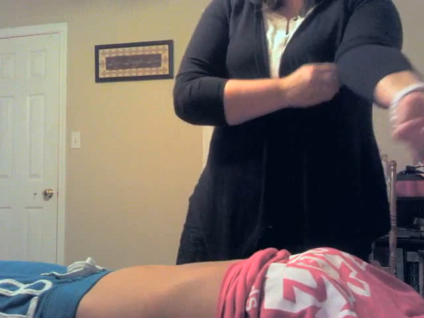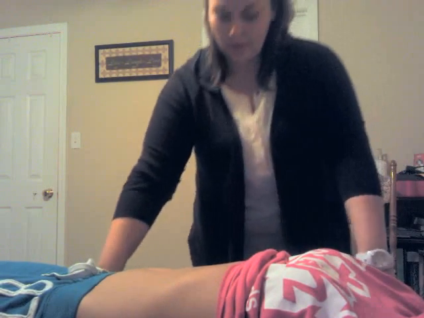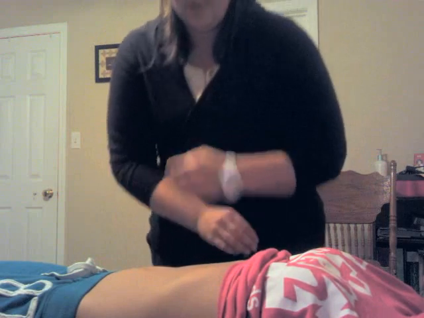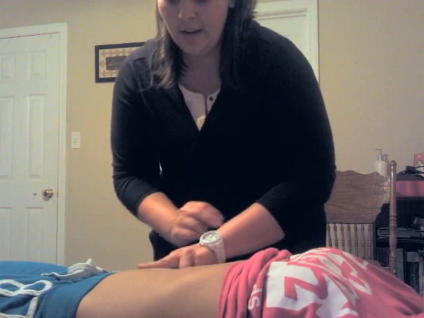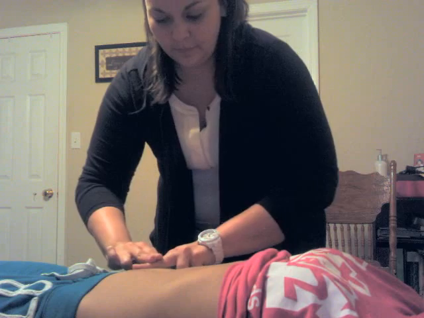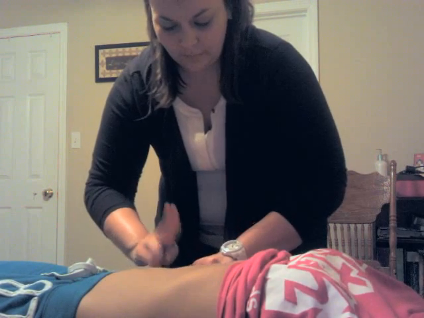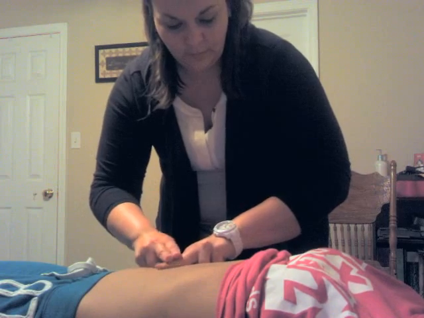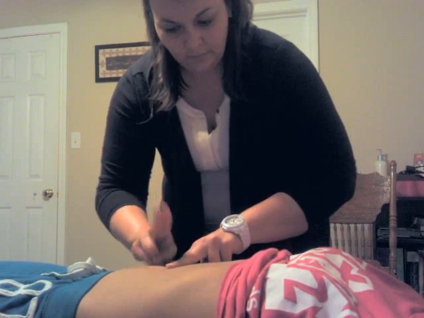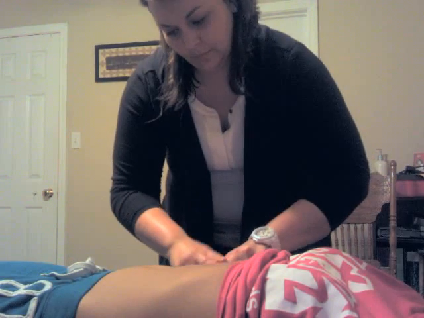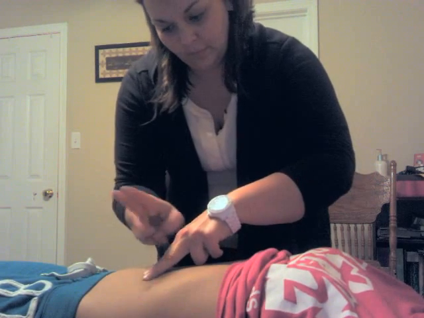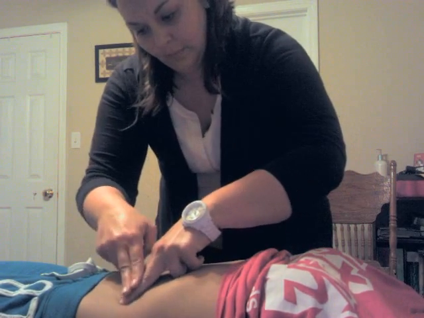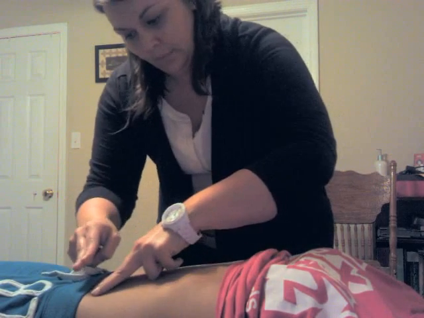Now we are going to percuss all 4 quadrants just to check for appropriate tympany. Okay, appropriate tympany noted.